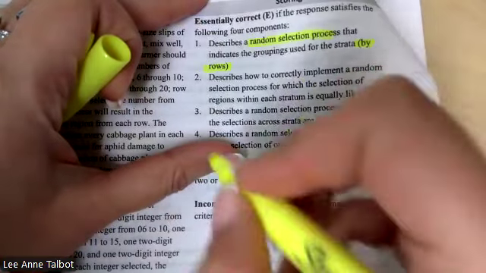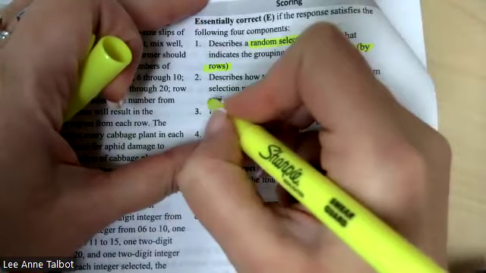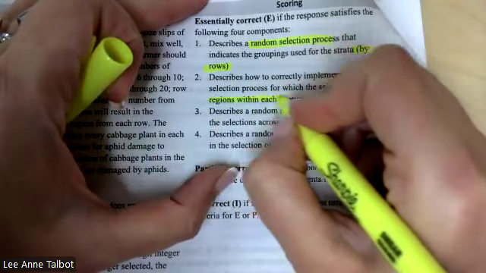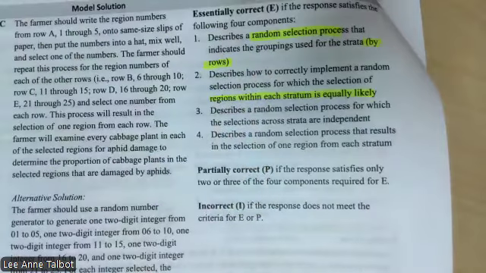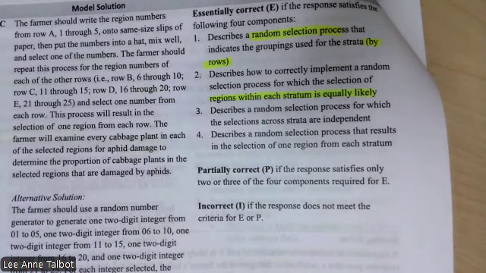Describes how to correctly implement a random selection process for which the selection of regions within each stratum is equally likely. Okay, that's looking for your 5 sheets of identical slips of paper, something like that, or numbers 1 through 5. Equally likely. If you're doing the hat method, you need to be very careful. Make sure that you're talking about identical slips of paper. Do you know what I'm talking about? Labeled.